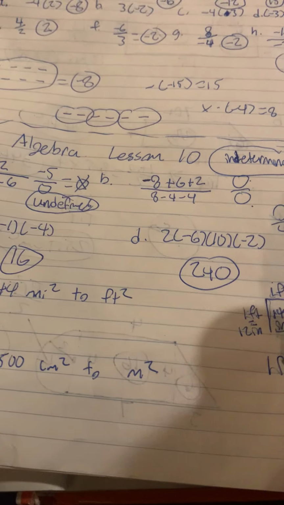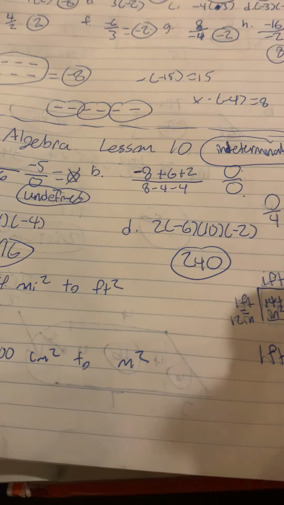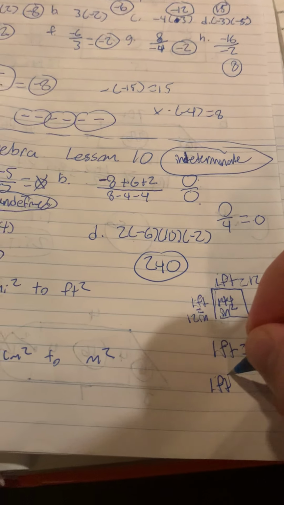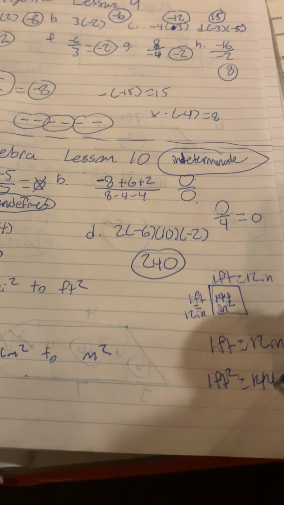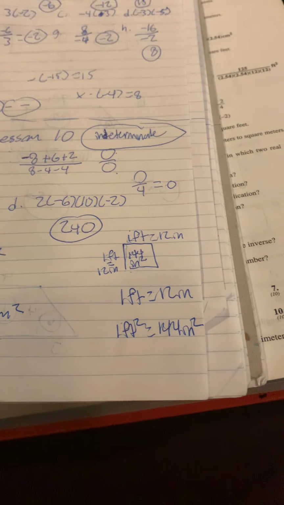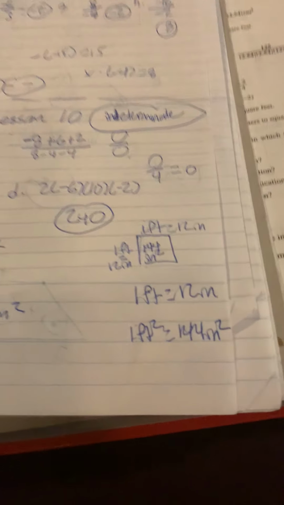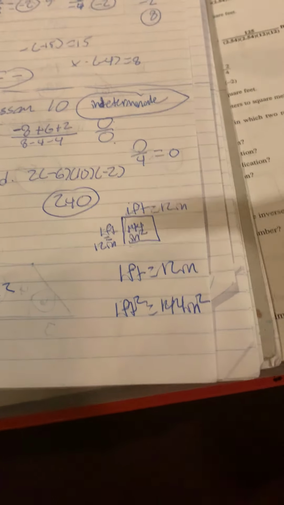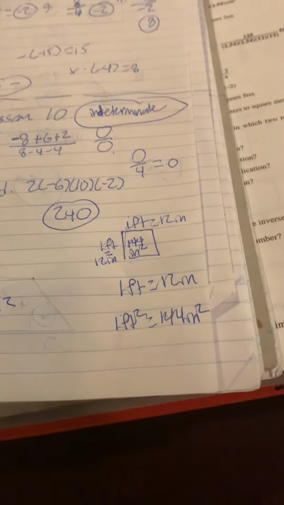So while 1 foot equals 12 inches, 1 square foot equals 144 inches squared. Okay, 1 square foot doesn't equal 12 inches squared. It equals 144 inches squared because 1 square foot is 1 foot times 1 foot. Okay, so we need to understand the difference there.